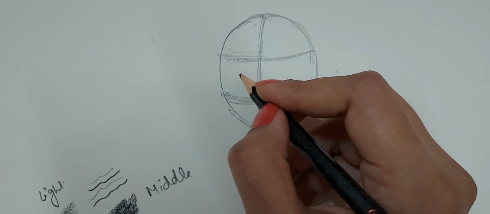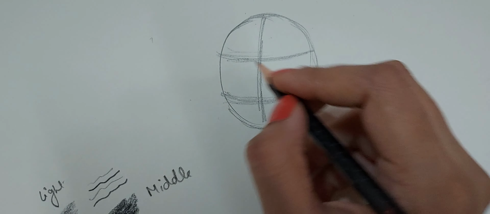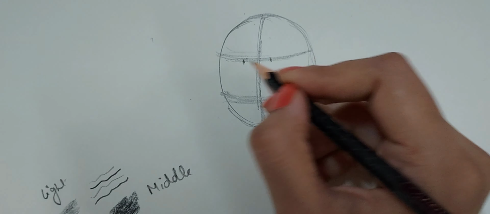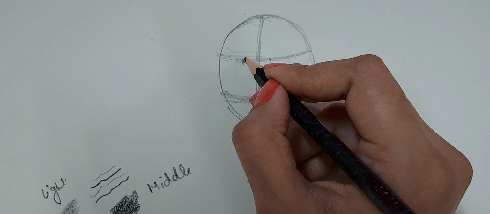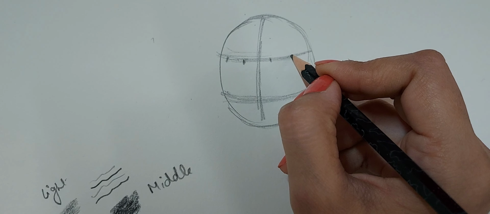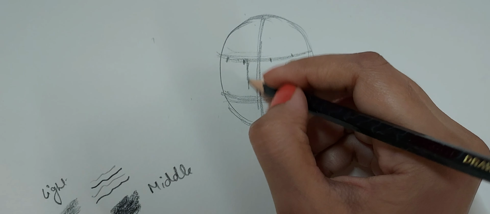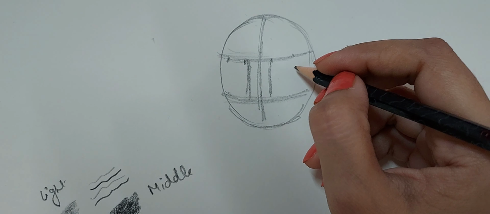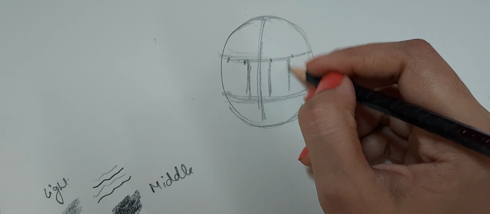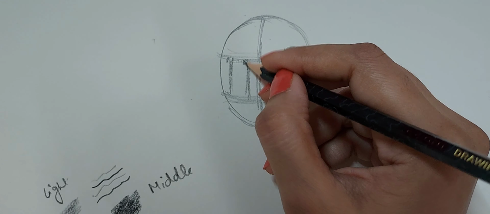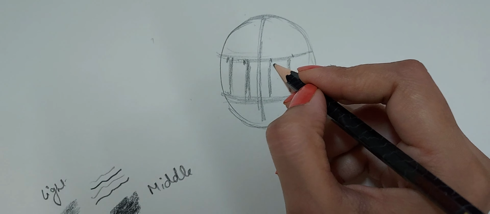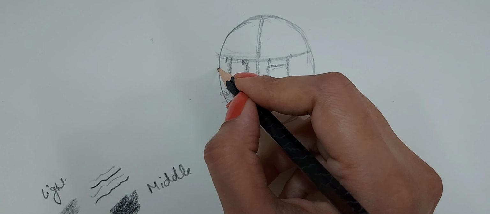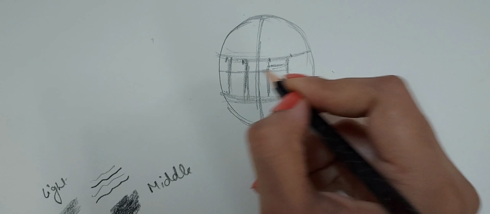Now, how we have to adjust the eye on the face. This is equal distance from here, then this much distance should be here also. The face should be divided lengthwise into equal parts. Now here will be the eye, and this is the space for the eye.